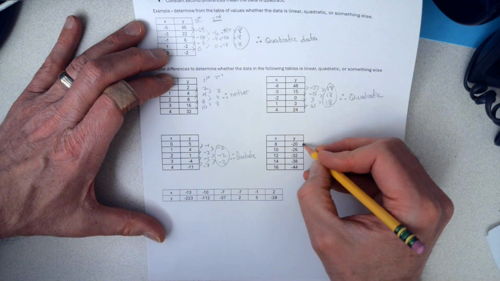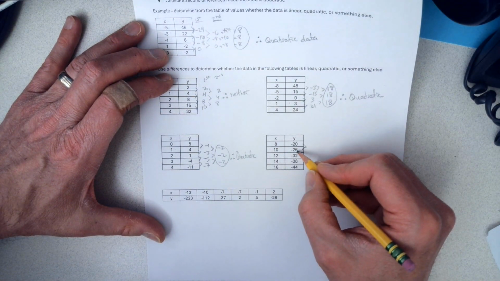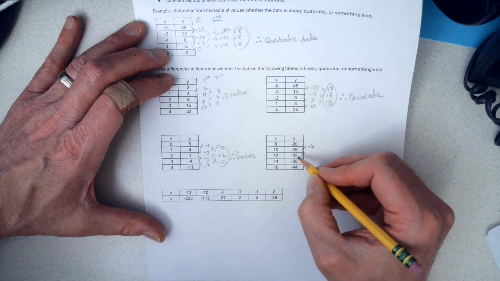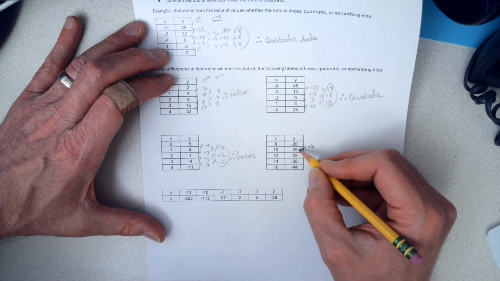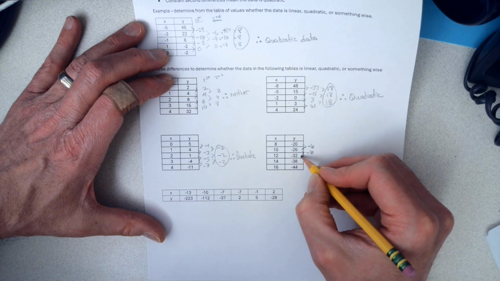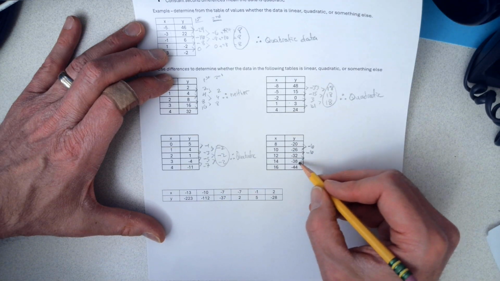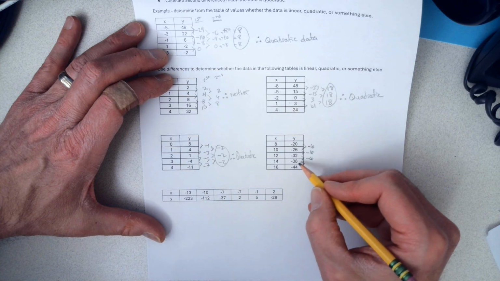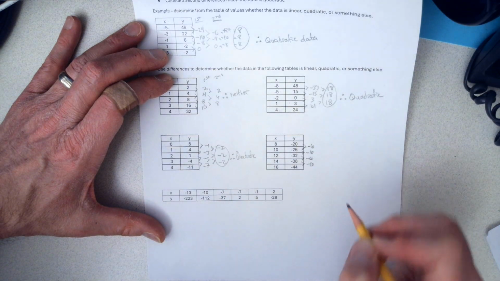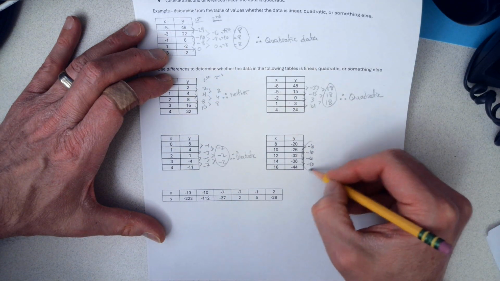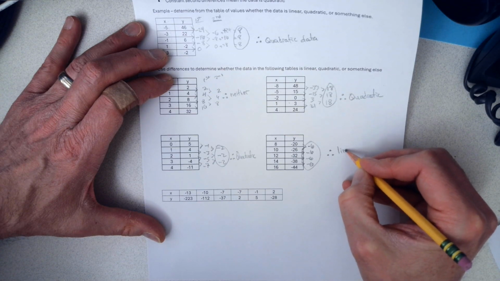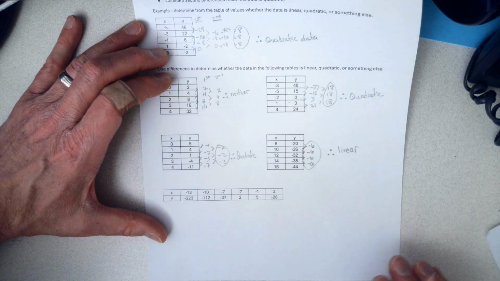This one over here. Negative 26 minus negative 20 is negative 6. Negative 32 minus negative 26 is negative 6. Negative 38 minus negative 32 is negative 6. Negative 44 minus negative 38 is negative 6. My first differences are constant, therefore this data is linear and all those points would fall on a straight line.